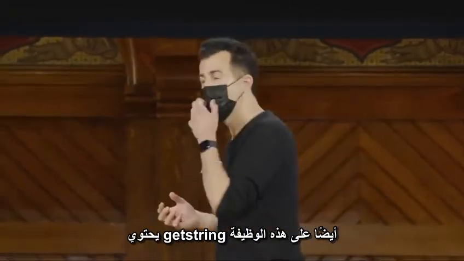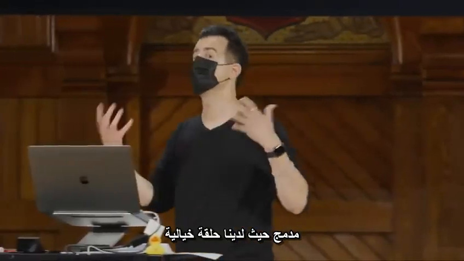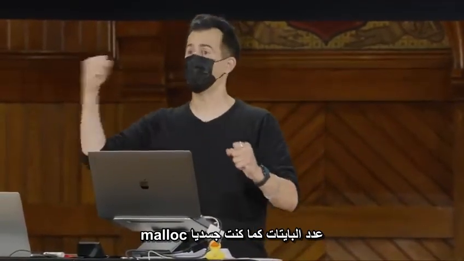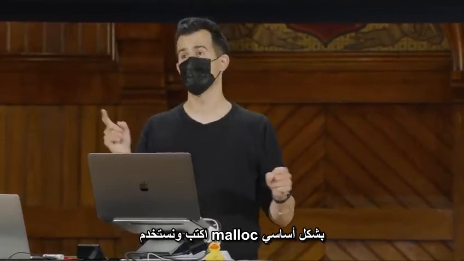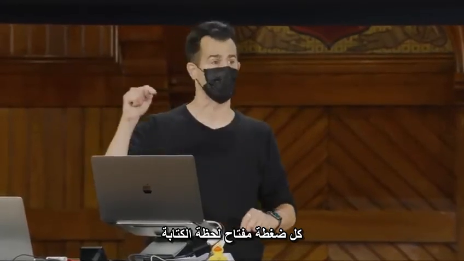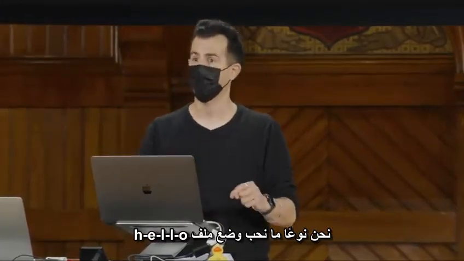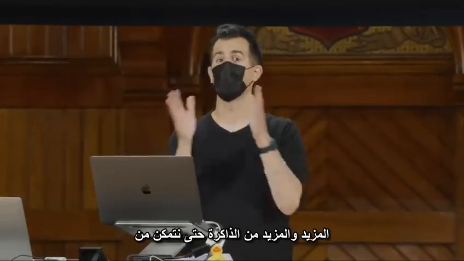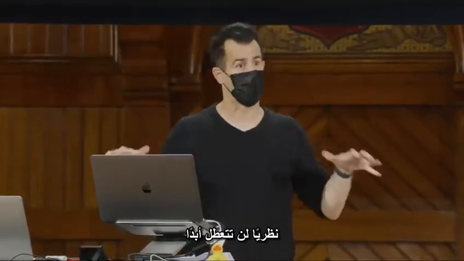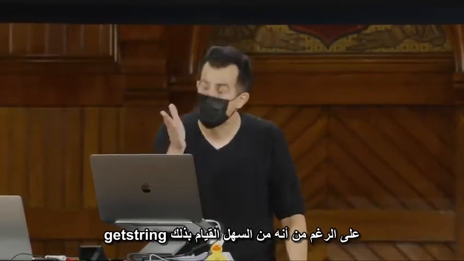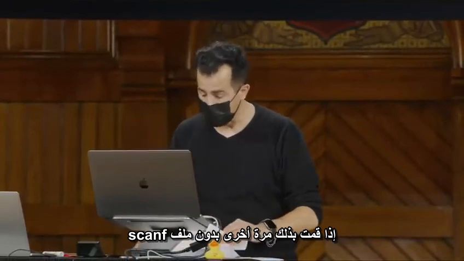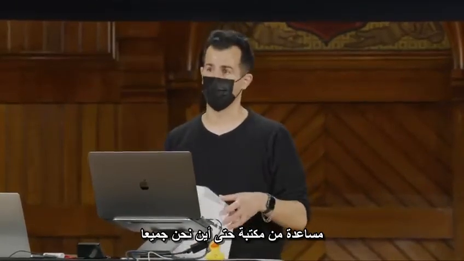So getString also has this functionality built in where we have a fancy loop inside such that we allocate, using malloc, as many bytes as you physically type in. And we use malloc essentially every keystroke. The moment you type in H-E-L-L-O, we're sort of like laying the tracks as we go, and we keep allocating more and more memory so that we, theoretically, will never crash with getString, even though it's this easy to crash your code using scanf if you, again, did it without the help of a library.